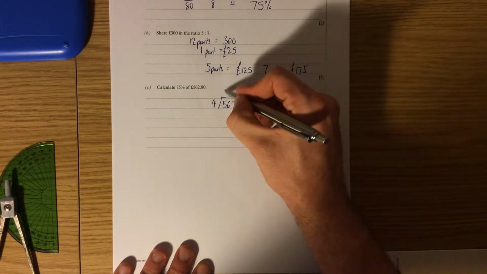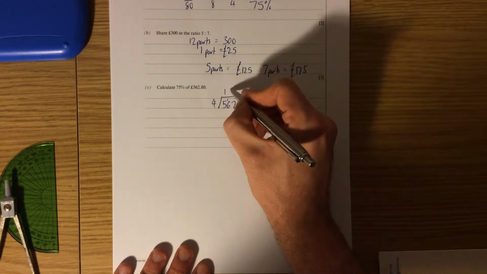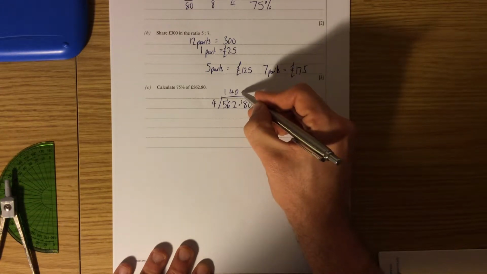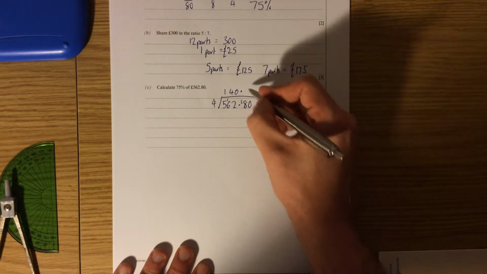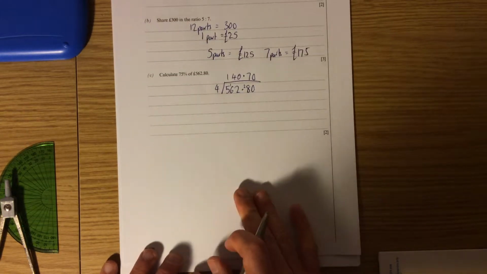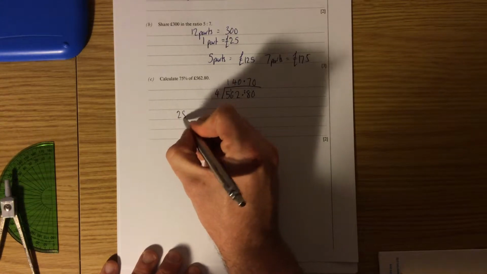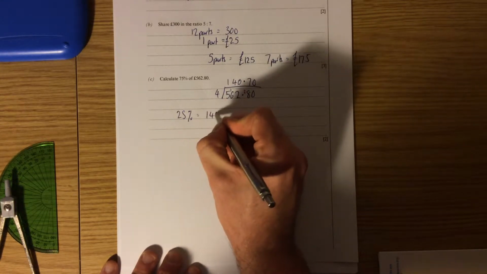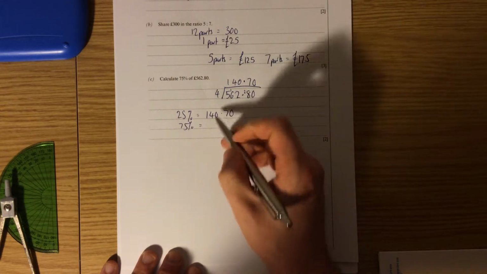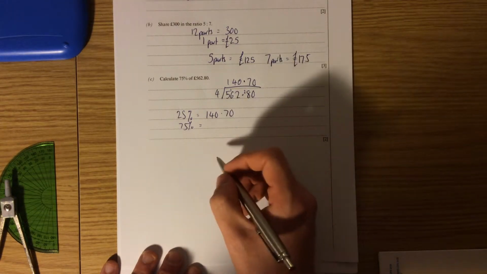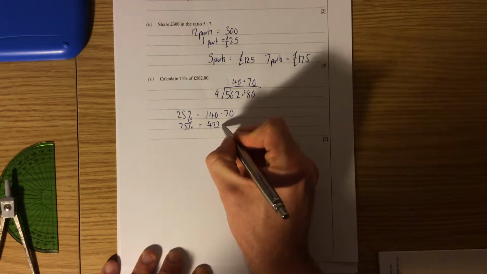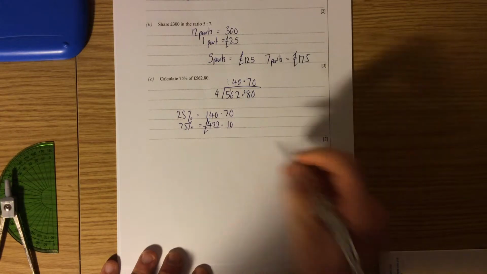So 4 goes into 5 one time with 1 left over, 4 goes into 16 4 times with none left over. 4 doesn't go into 2, so we carry the 2 across, make sure we keep the decimal. 4 goes into 28 7 times. So 25% is £140.70. So that's what 25% is worth. And if I want 75%, I need to times this by 3, which gives me £420 and £2 10 pence. So £422.10.